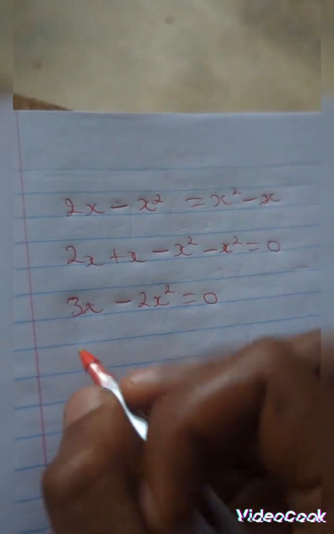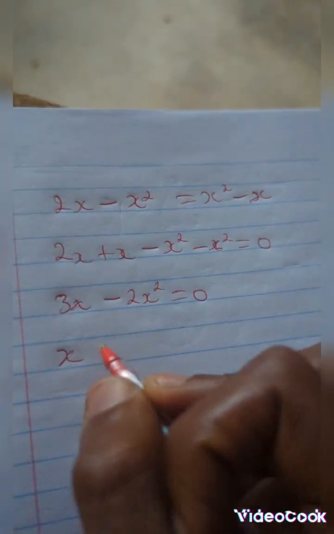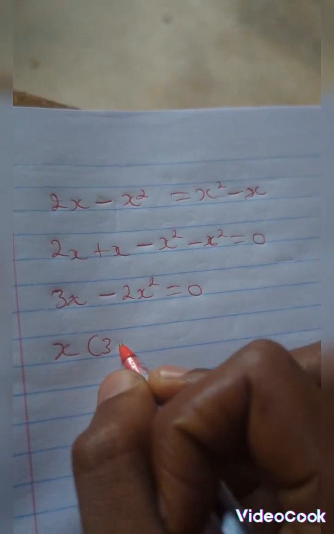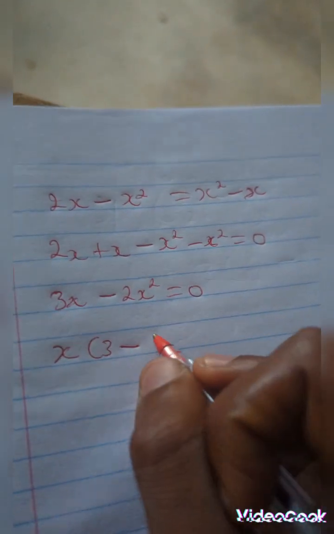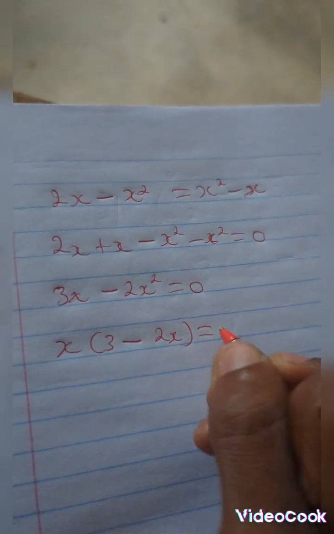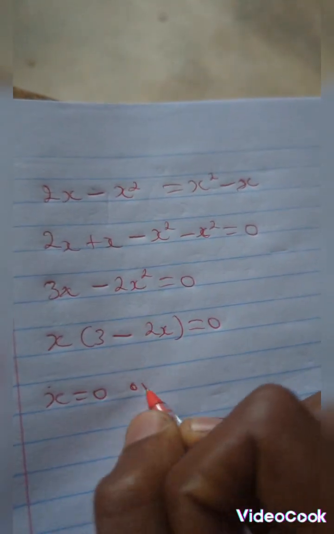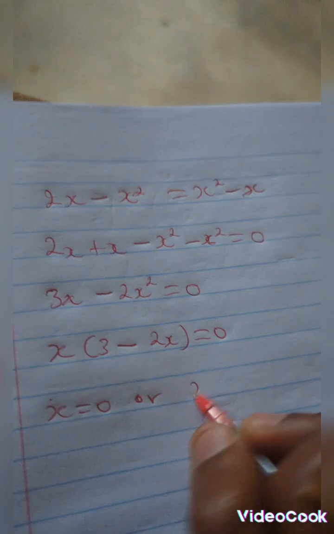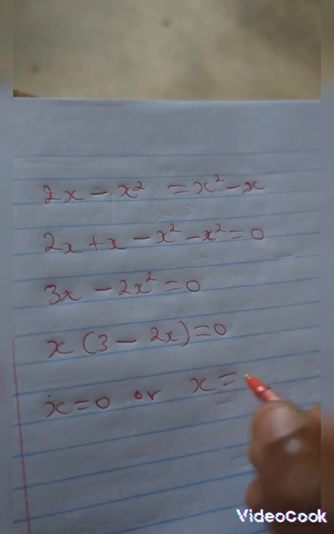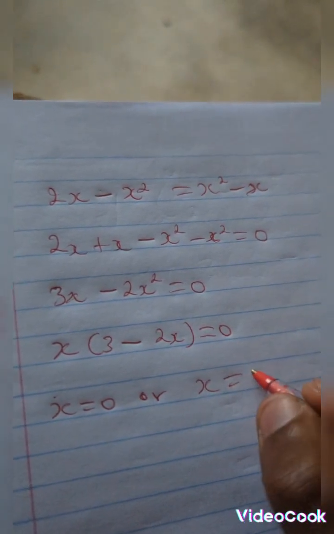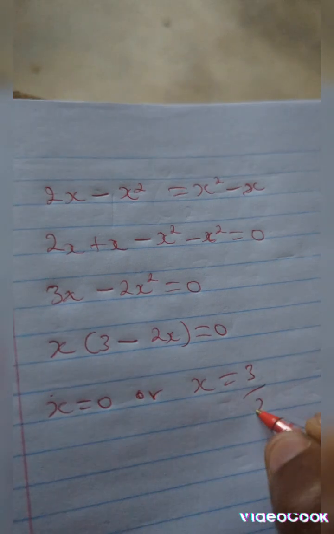We factorize, it will be x(3 minus 2x) equals 0. Then x is equal to 0, or x is equal to 3 over 2. This is what we're getting.